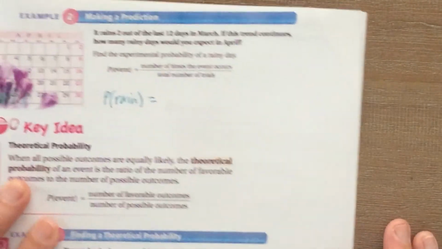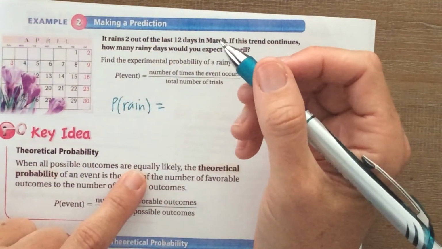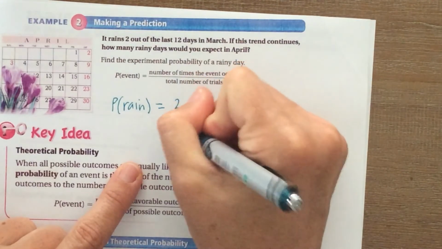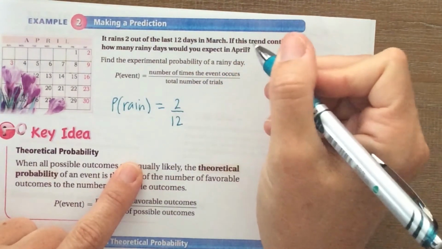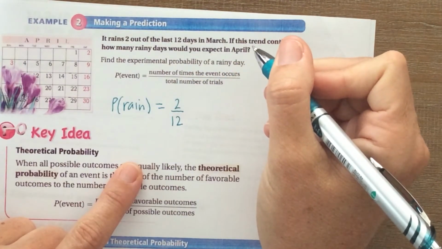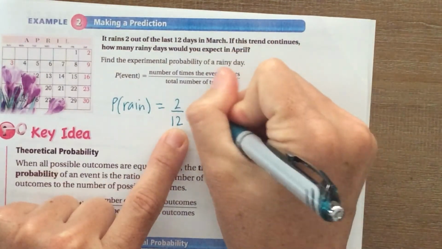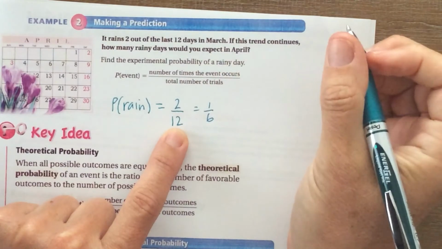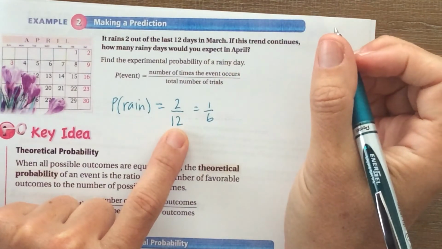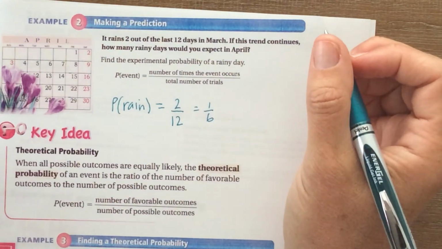equals 2 out of 12, because that's what was happening in March. And if this trend continues in April, okay, we could also simplify this, right? What does this simplify to? 1/6, okay? So that means 1/6 of the days it would rain.